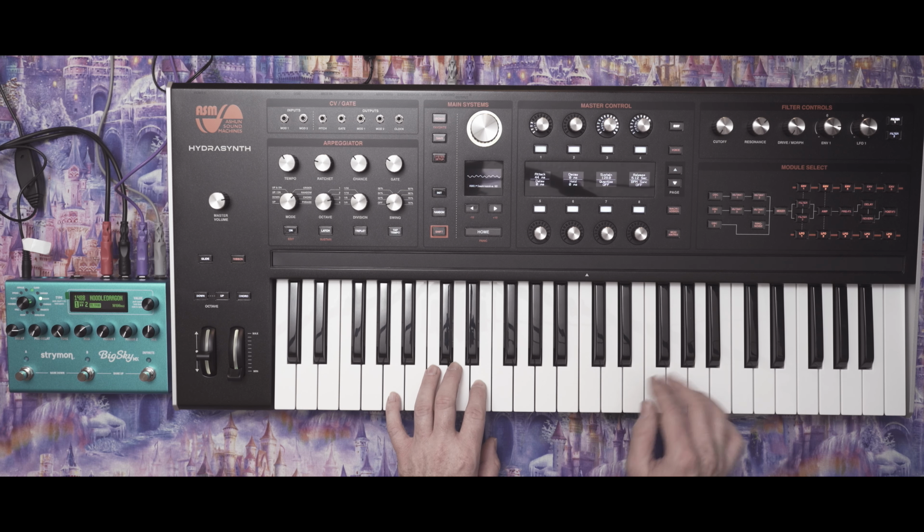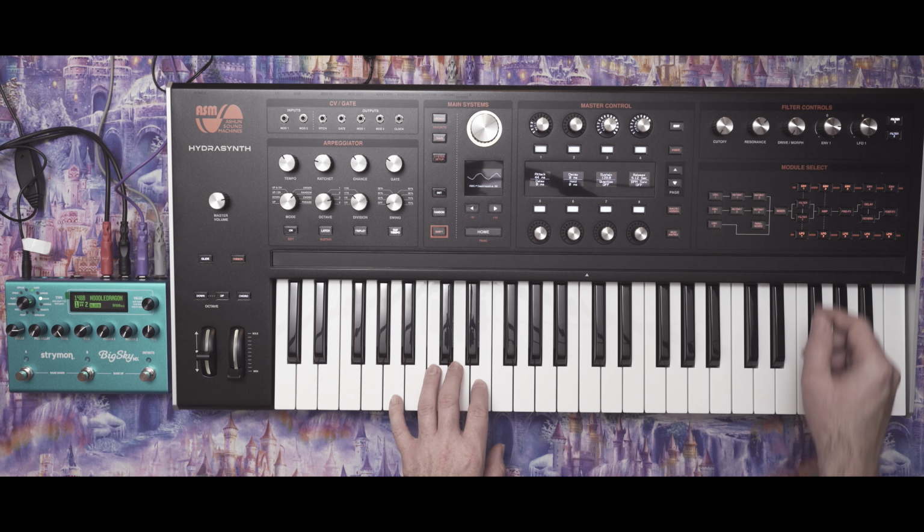Crackling there, and that's happening because we're hitting the top of the wavetable. It's not clipping yet. Yeah, so that's really nice and gentle.